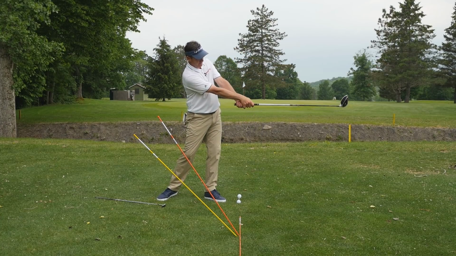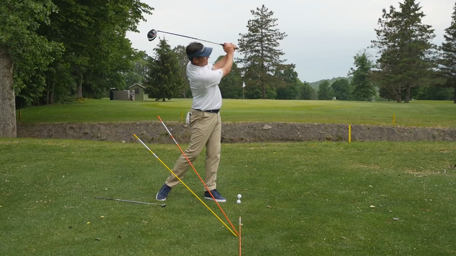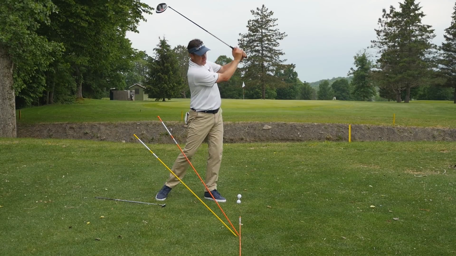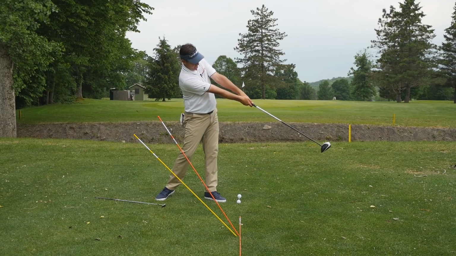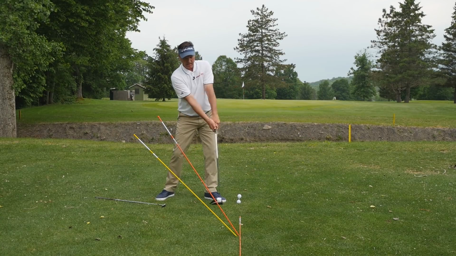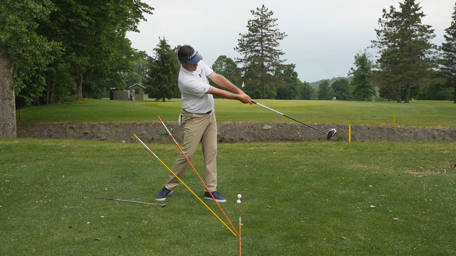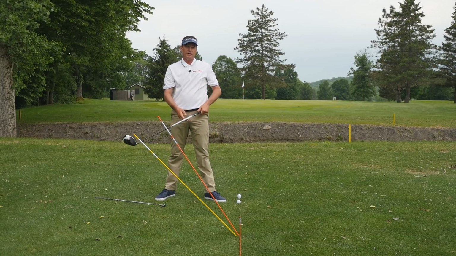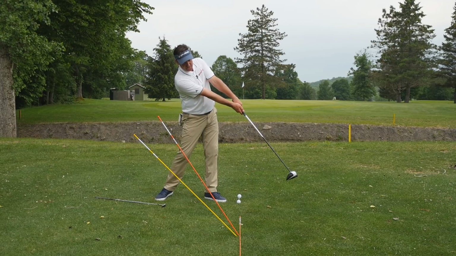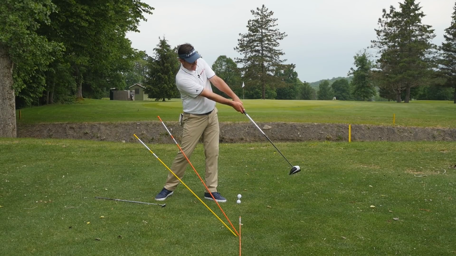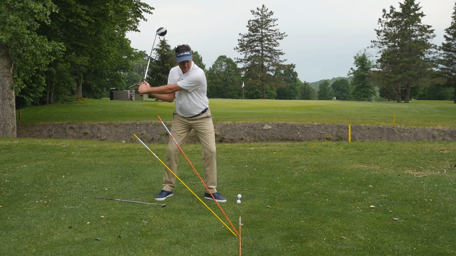The wrists could swivel, they could recock. Now I'm at finish. So a lot of people say, well, where's my follow-through? And I just define it right here, when both arms are straight. And when you watch those tour players in slow motion on TV, watch when both arms straighten. It's always just after the ball. And they are maintaining that for quite some time.